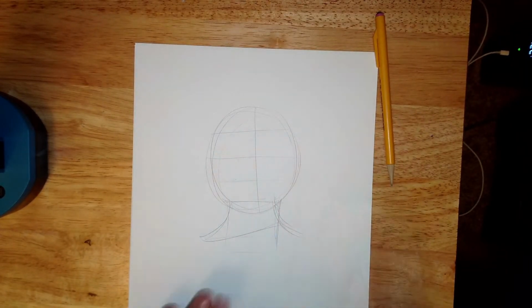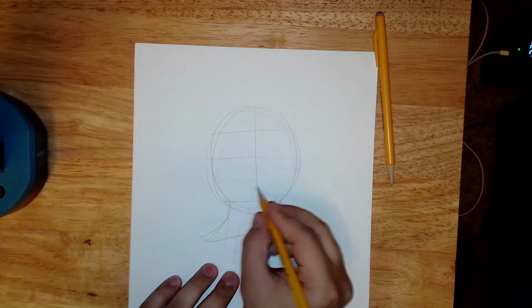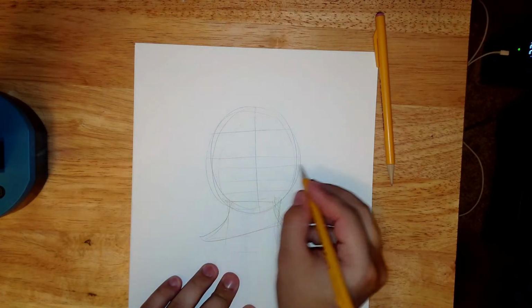I forget what it's called because it's been a while. But there's a place for your nose, your mouth, your lips, and it falls within a grid of lines.